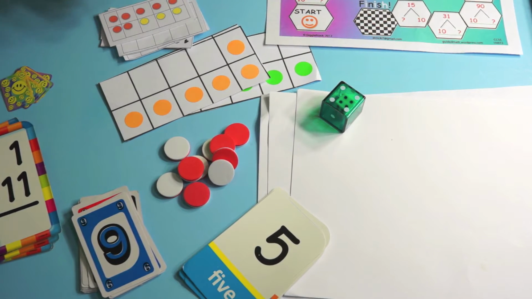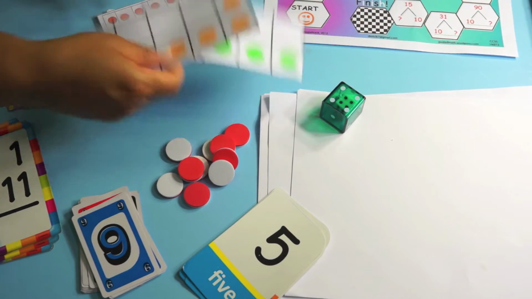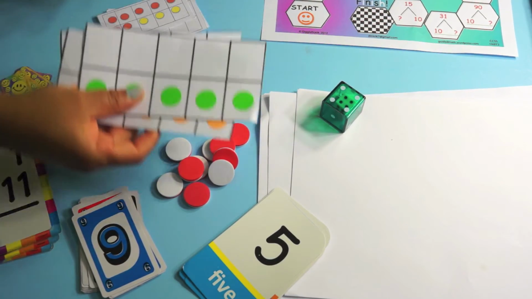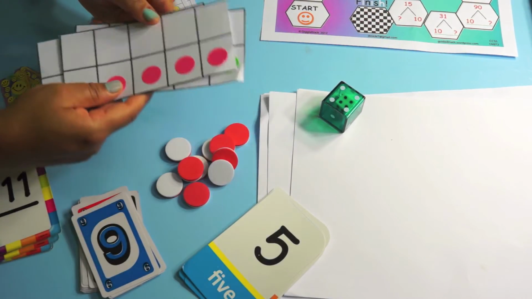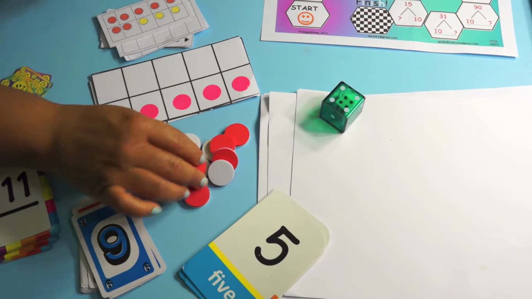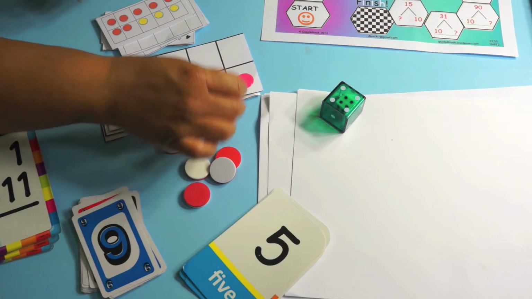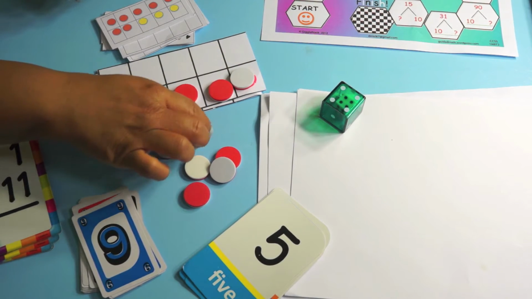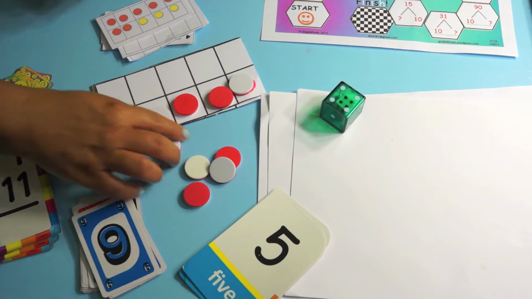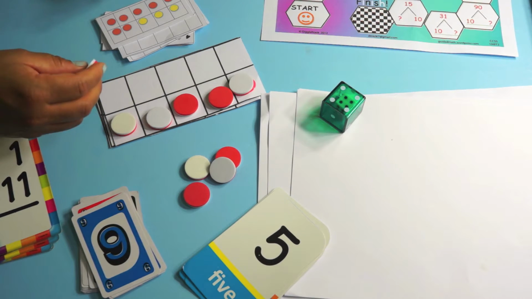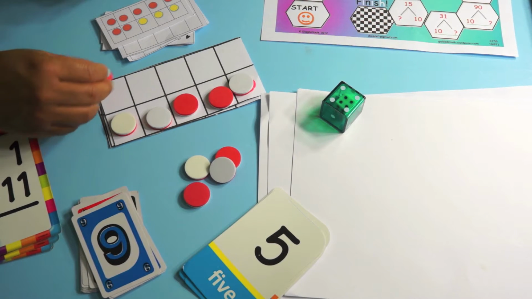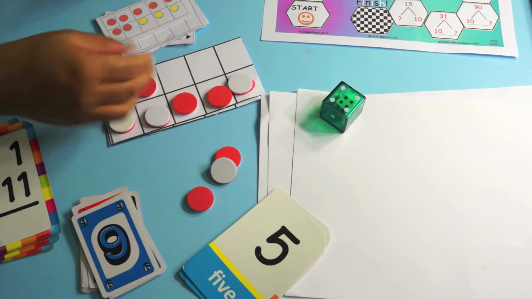And here's just some 10 frames. You'll do subitizing numbers where you show the kids the cards and they have to tell you how many they see. You also do activities where you have blank 10 frames and you tell stories and so forth. You say, Susie had 5 apples and her mother gave her some more and now she has 7. How many did her mother give her? And you might put 2 more on there.